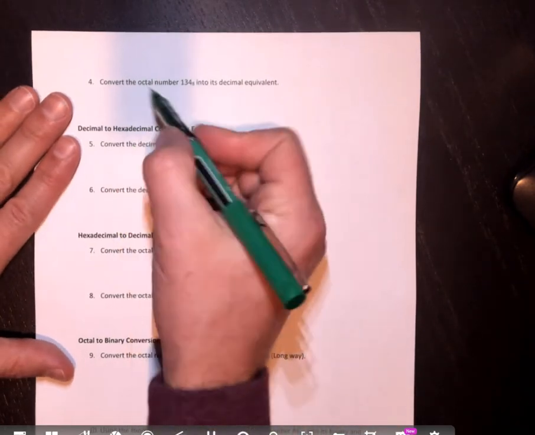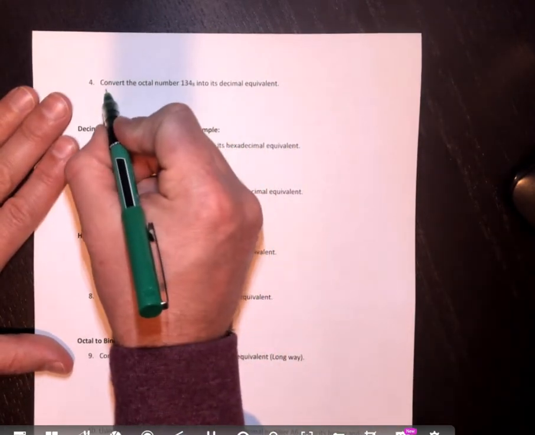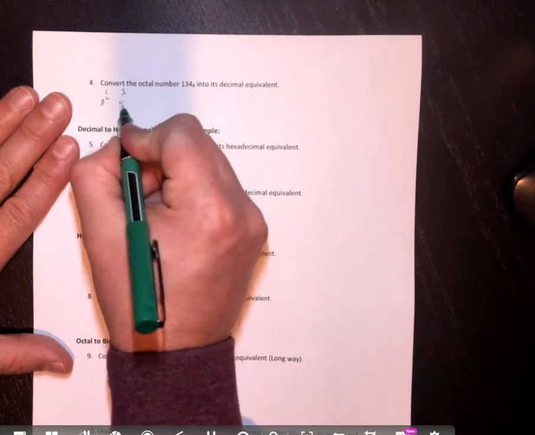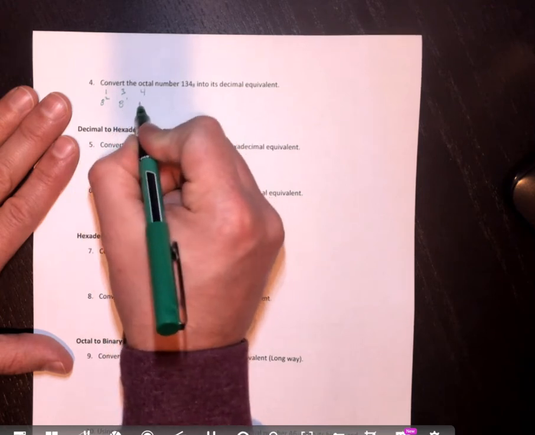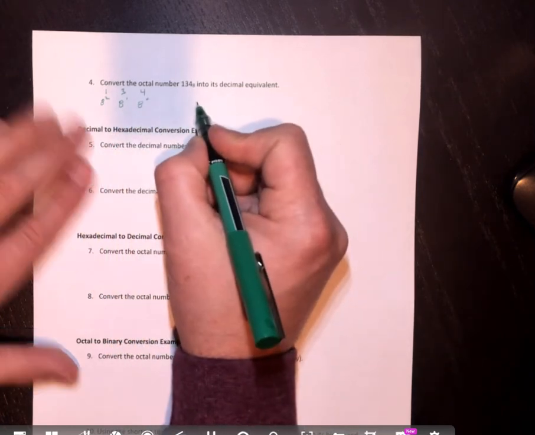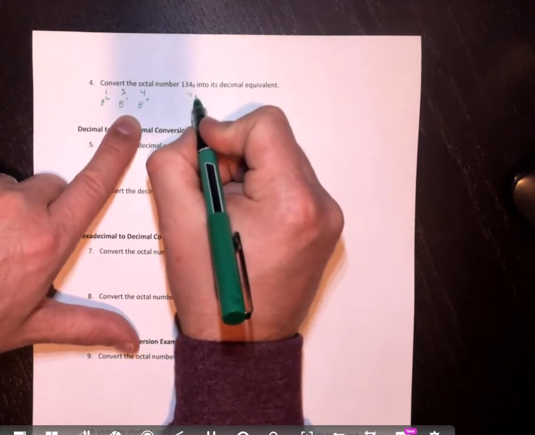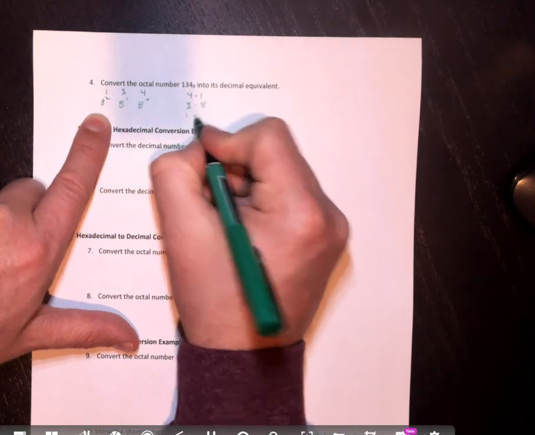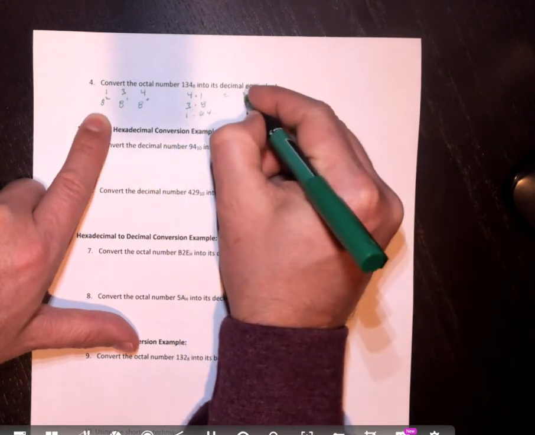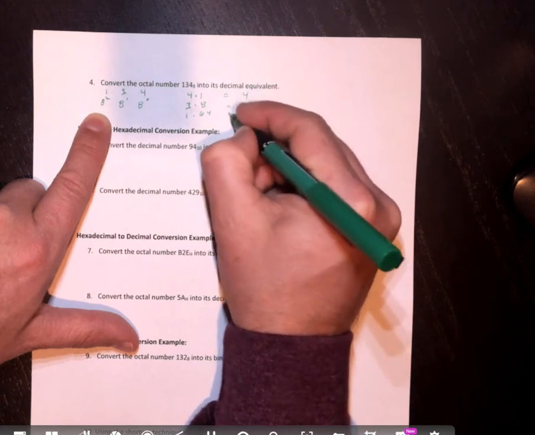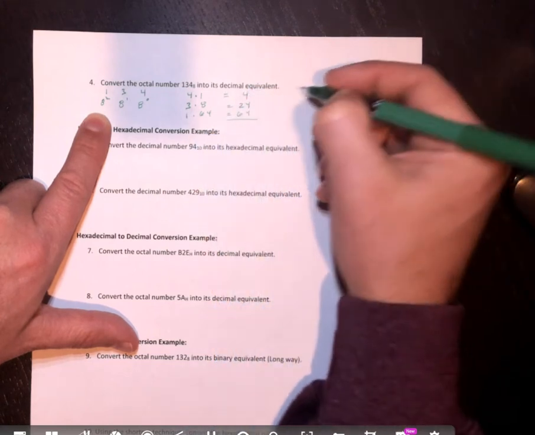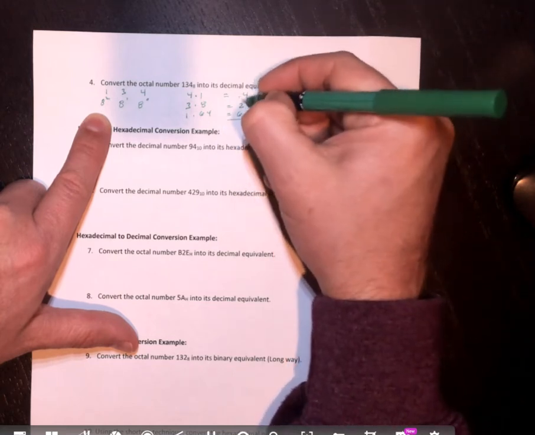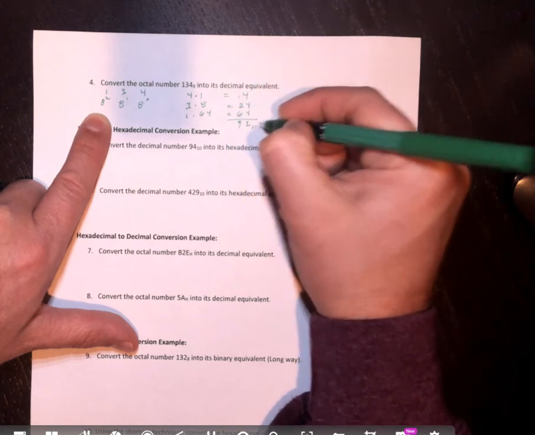Okay, this one says convert octal again. It's the same thing. So we have 1 in the 8 to the 2nd spot, the 3 in the 8 to the 1st spot, and the 4 in the 8 to the 0. So it's really 4 times 1, that's a value of 1, 3 times 8, and 1 times 64. So here we're going to add these up. 4, 4, and 4 is 12, and 8, 9, 92, base 10.